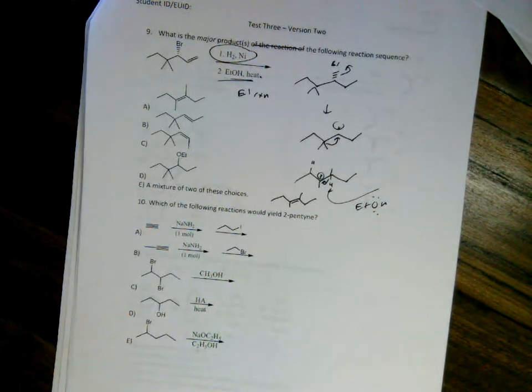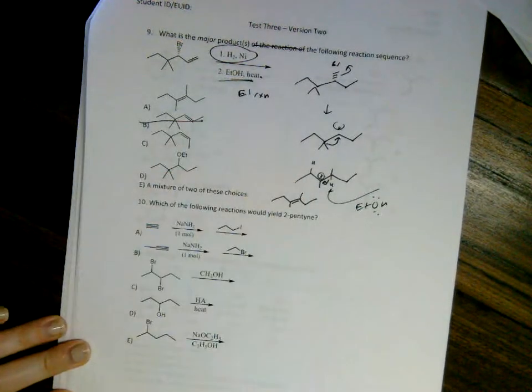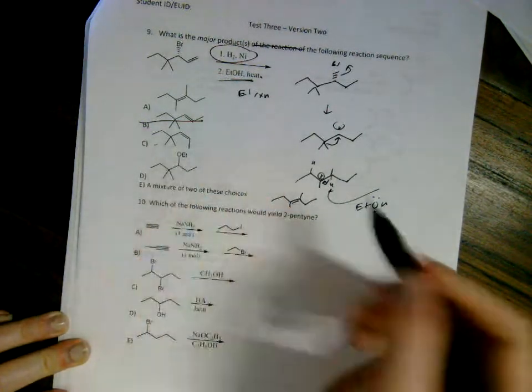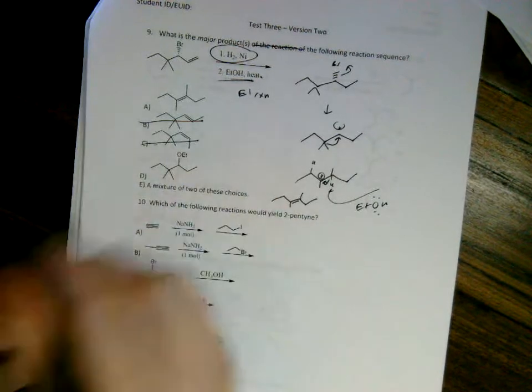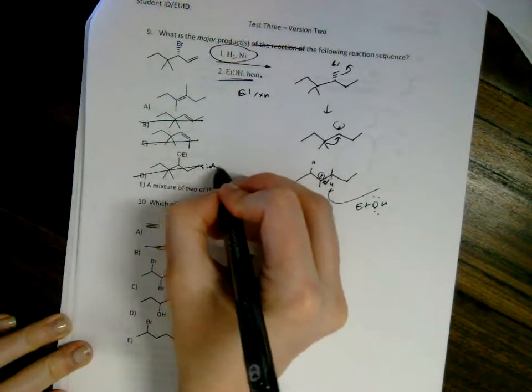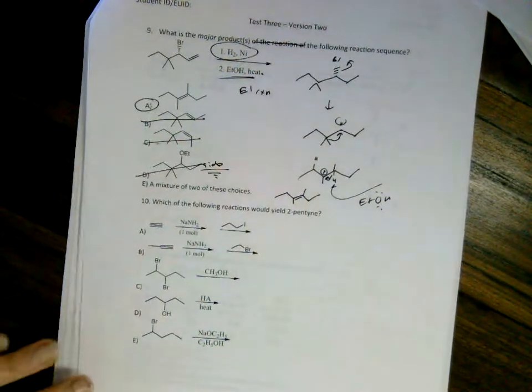So let's see which one of these looks right. This one didn't undergo rearrangement. This one looks like it didn't undergo rearrangement either. This one did a substitution reaction. That would be a side product, but it would not be the major product. And so the right answer should be answer choice A.